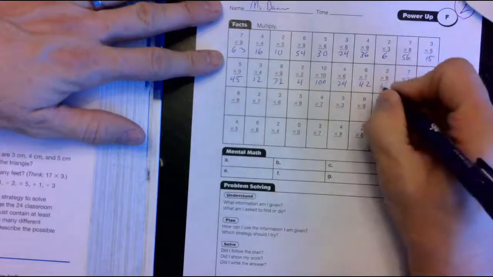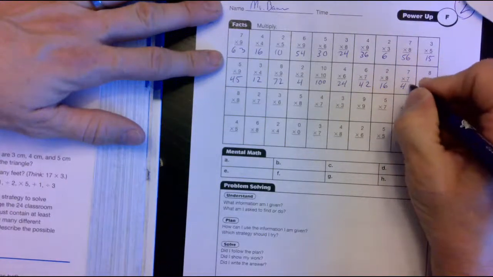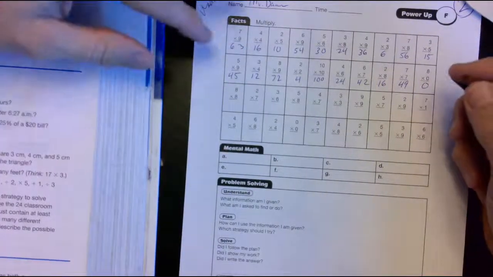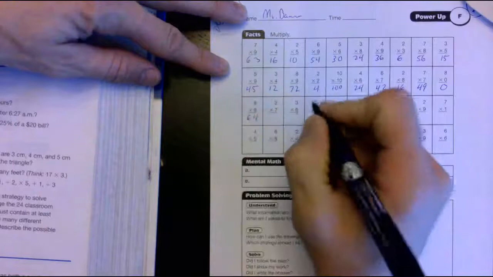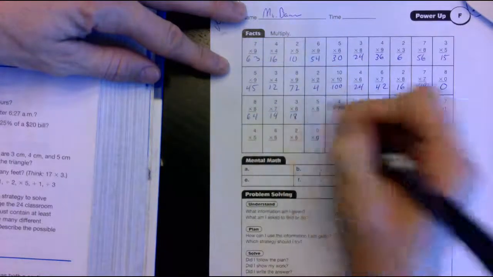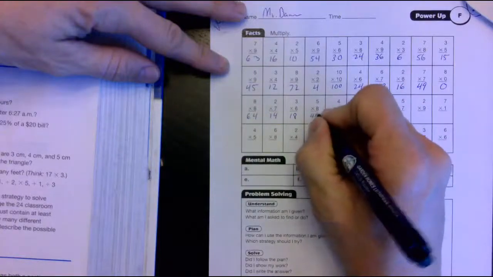2 times 8 is 16. 7 times 7 is 49. 8 times 0 is 0. 8 times 8 is 64. 2 times 7 is 14. 3 times 6 is 18. 5 times 8 is 40.